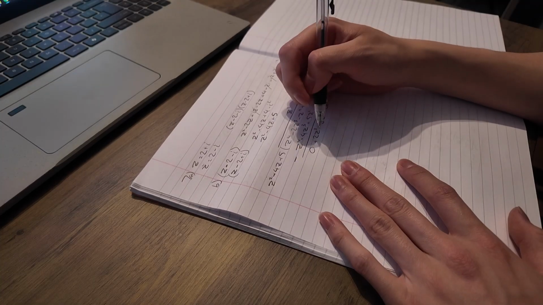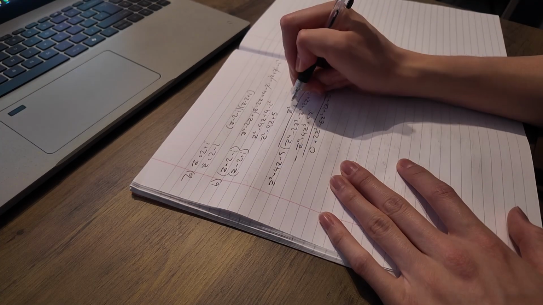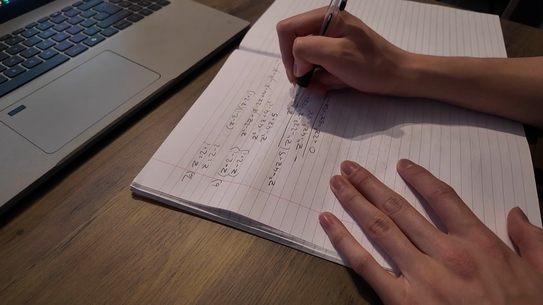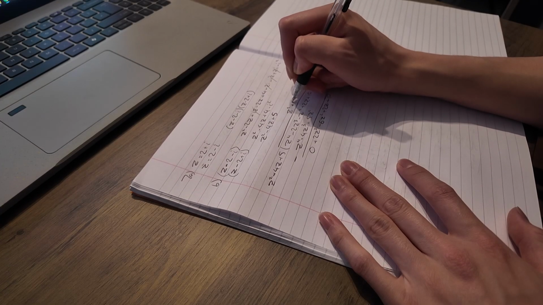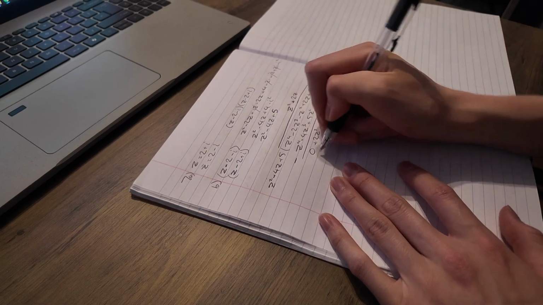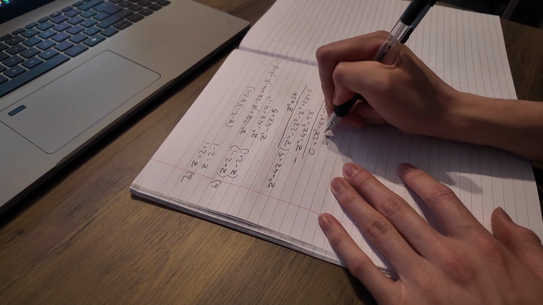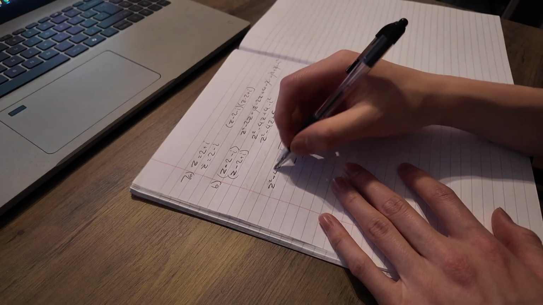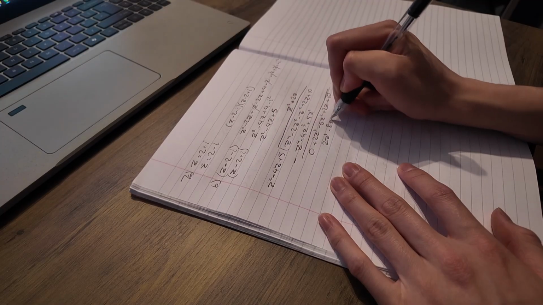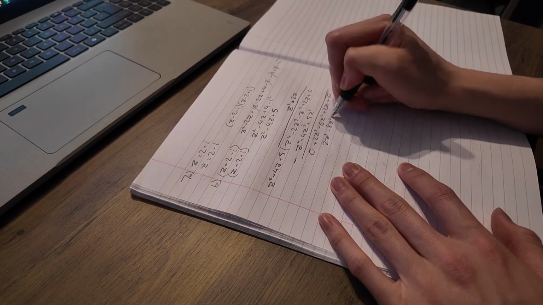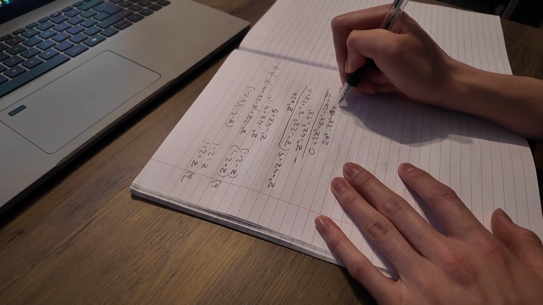To make 2Z cubed, we need 2Z times Z squared. And do the same thing, 2Z times each of these things, minus 8Z squared plus 10Z.